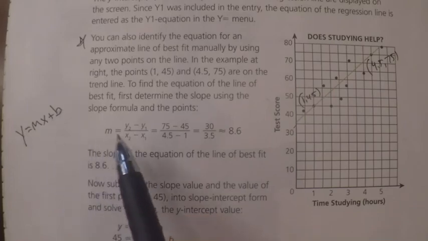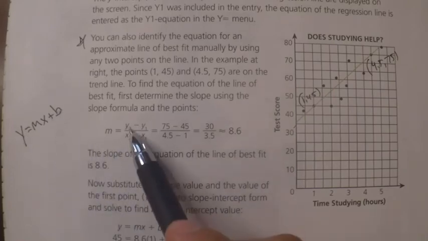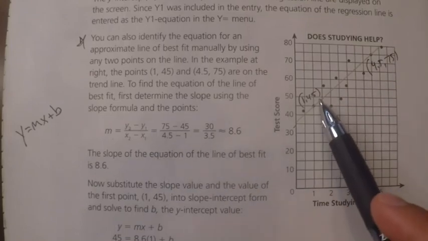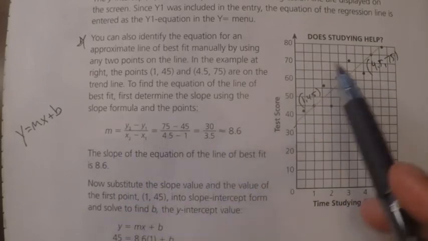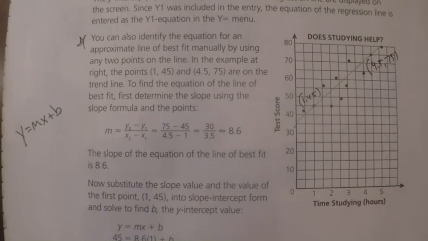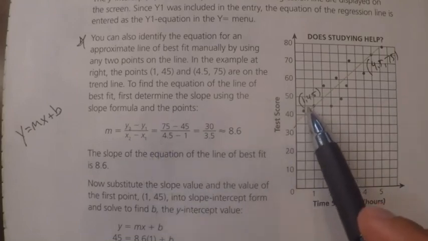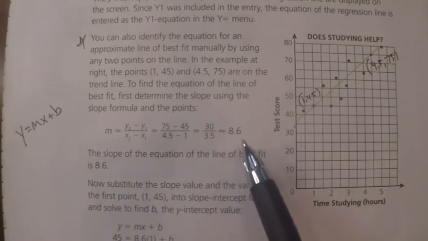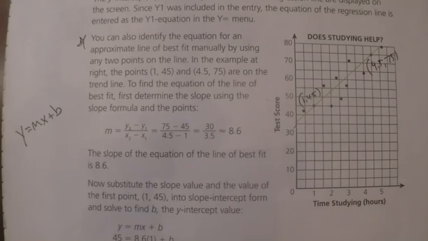So we plug in 75, which is y2, minus 45, which is y1, divided by 4.5, which is x2, minus x1, which is 1. This gives us 30 over 3.5, which is about 8.6. So we find the slope of the line to be 8.6.